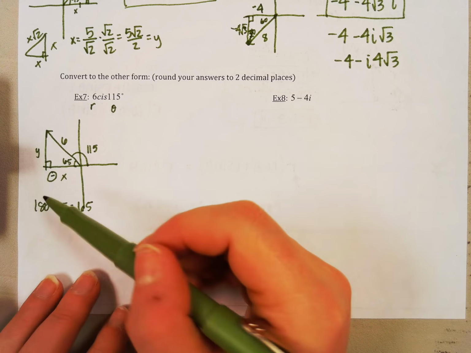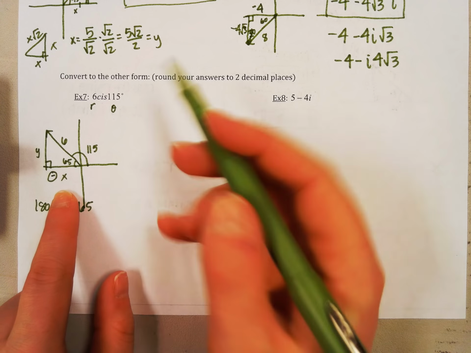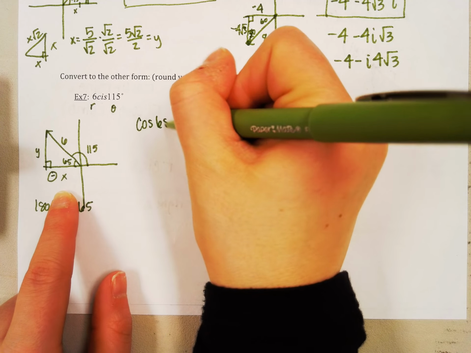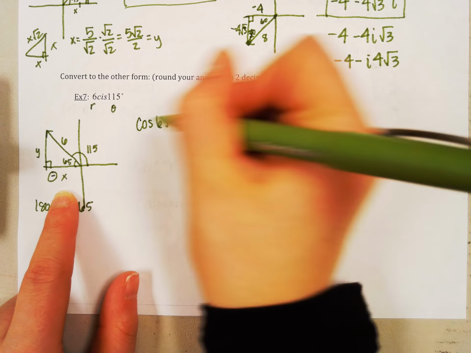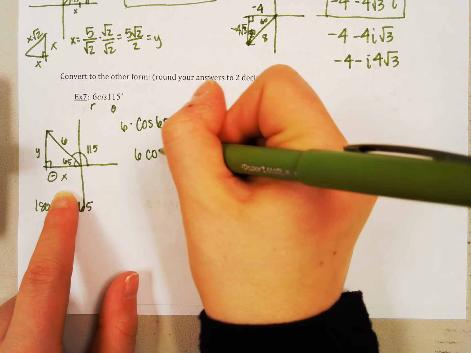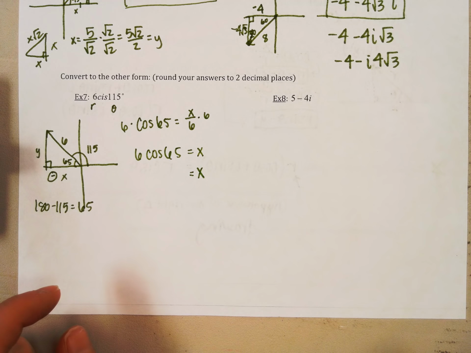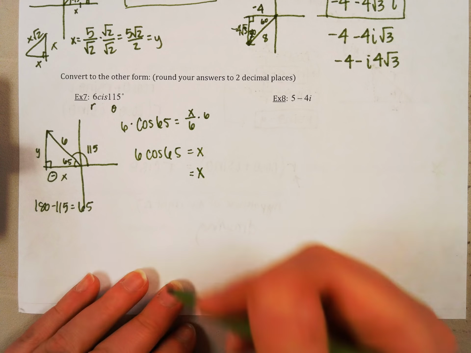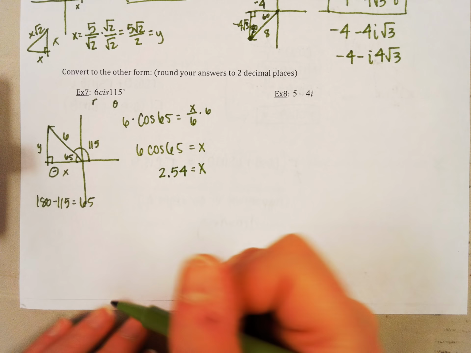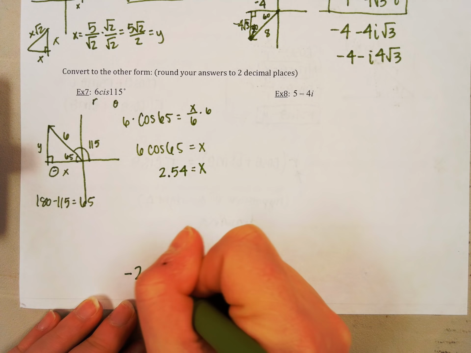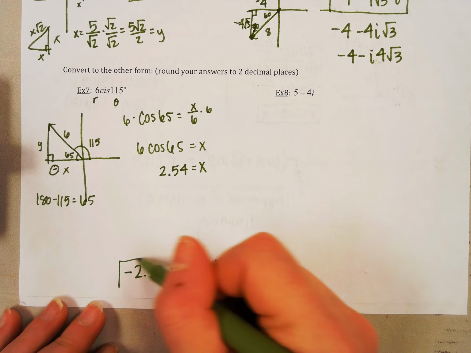So let's write down both those ratios. Standing at that angle, let's deal with cosine first. Cosine of 65 is equal to x over 6. And then we can solve for x by multiplying by 6 on both sides. We type that into our calculator, and we get approximately 2.54. And know again, for our rectangular form, that x value is going to be negative because I'm in quadrant 2.